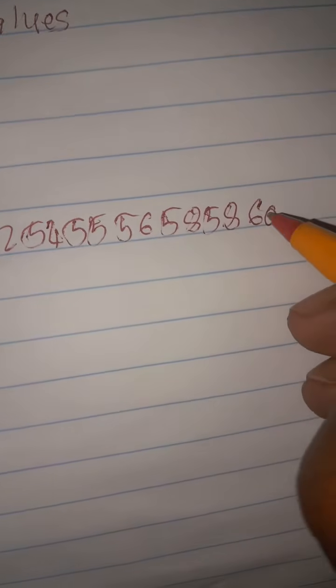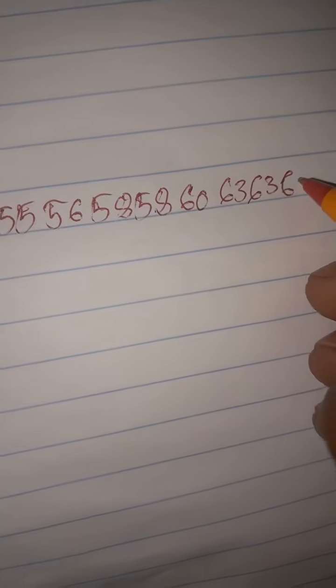Then we have 60, 63, 63. Then we have 65, 67. What do we have again? 67, yes, I guess that's the end of it in terms of 60. Then we have 80. Okay, so we need to find the median.